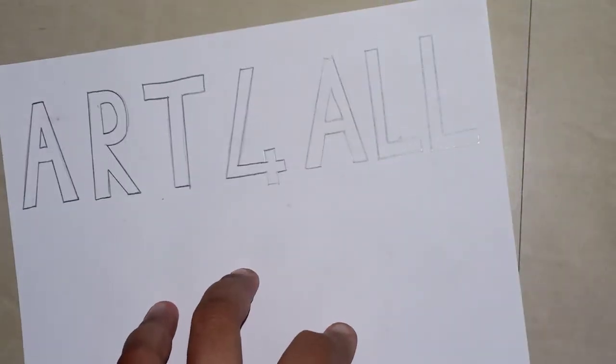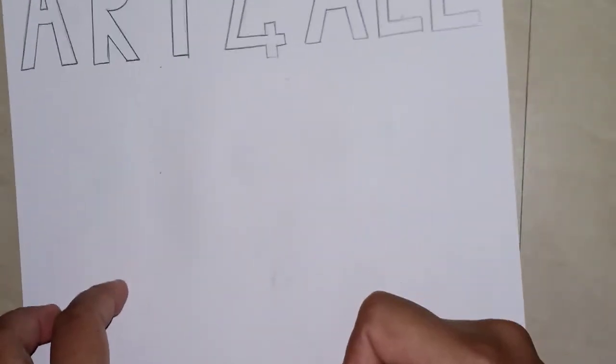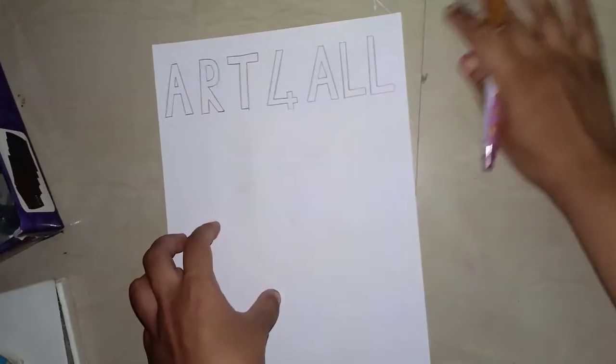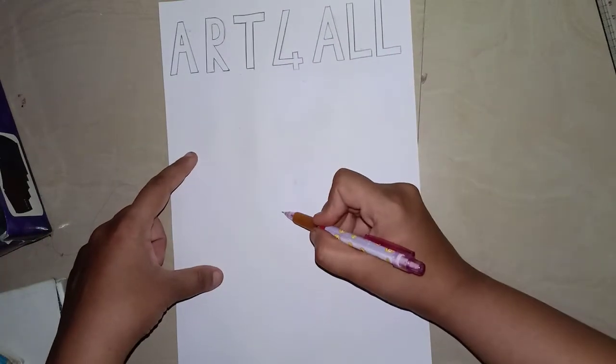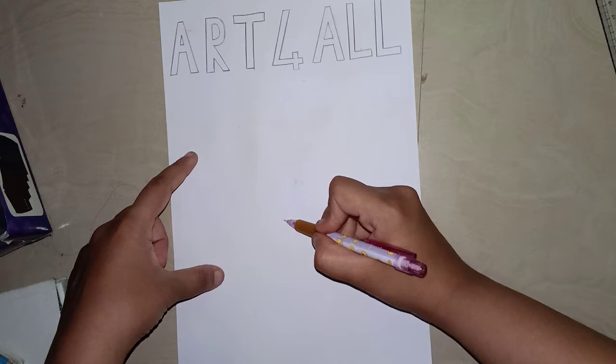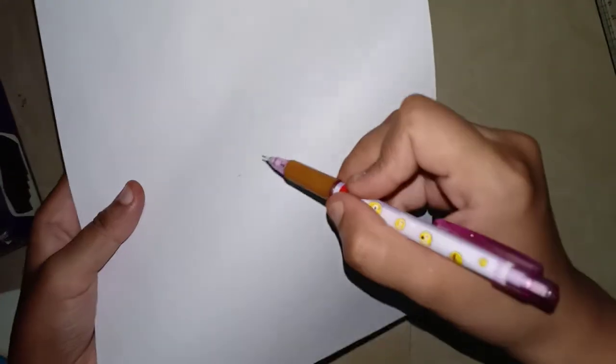Now the next thing is, roughly at some distance, try to keep a small point. So I have kept a small dot here.